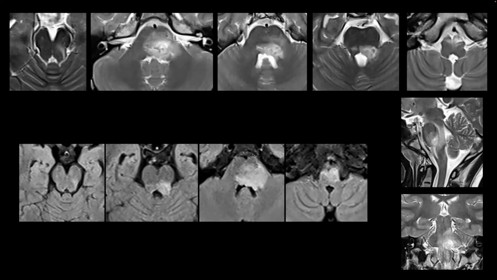and some sort of central bright hyperintense fluid signaling area. So we also were initially in a dilemma about what this is. Is this some sort of CLIPPERS versus demyelination versus some early malignancy? But then the patient had a recurrent history, as you are telling, of encephalitis and those kind of symptoms.